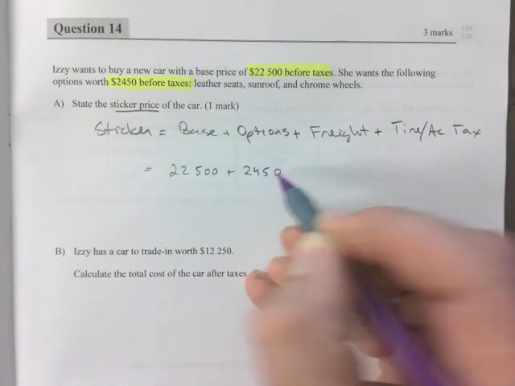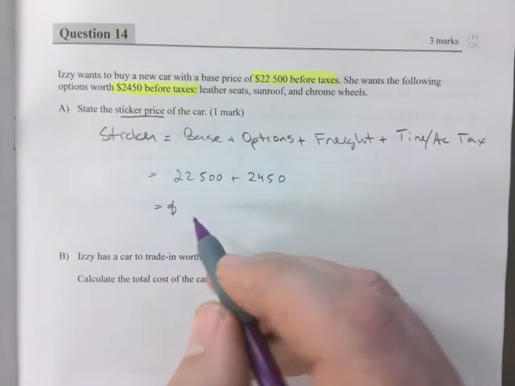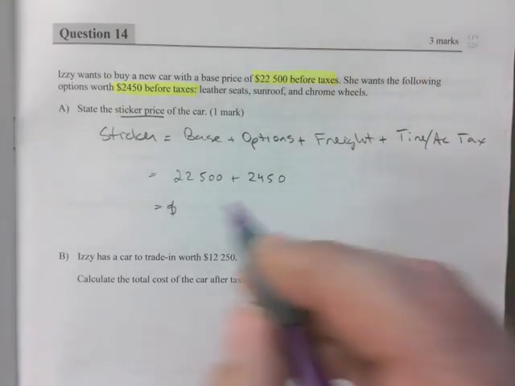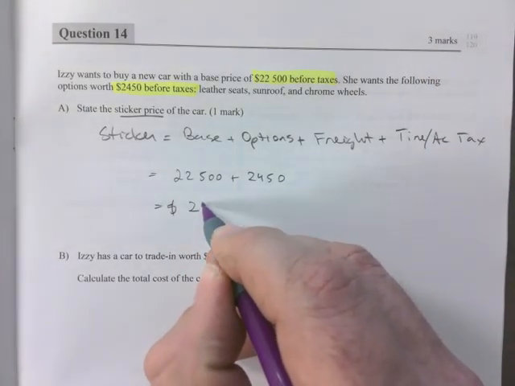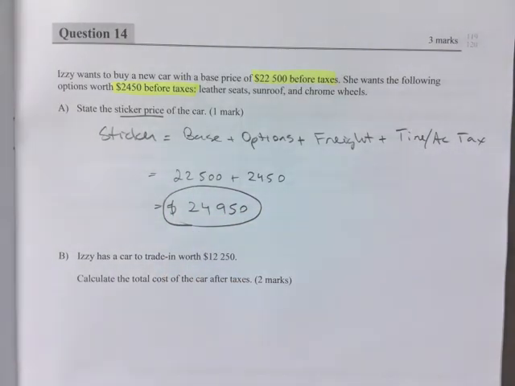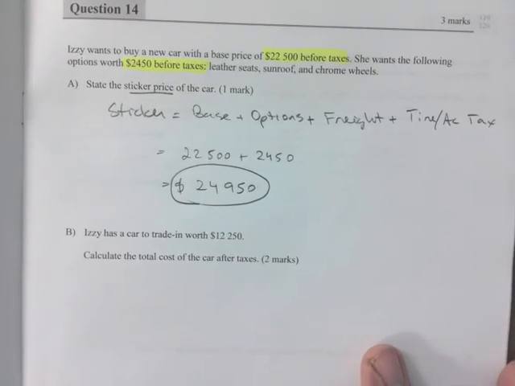I remember this year because I was the only one that taught sticker price. And a lot of teachers, everybody got this wrong. Because they didn't know what that meant. They just left it blank. Okay? That's her sticker price. Do something, guys. Don't leave it blank. Just try something.